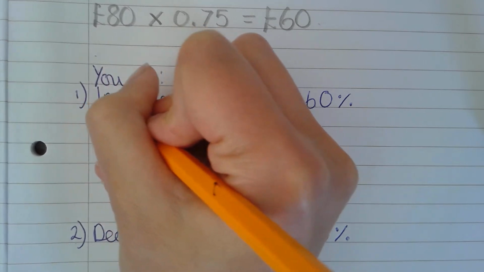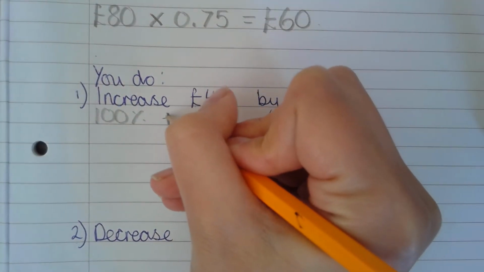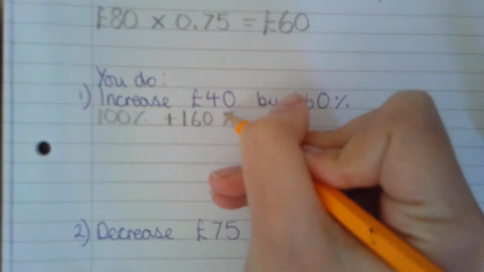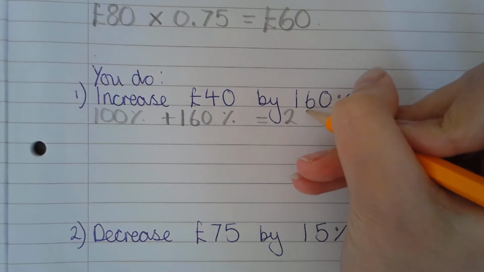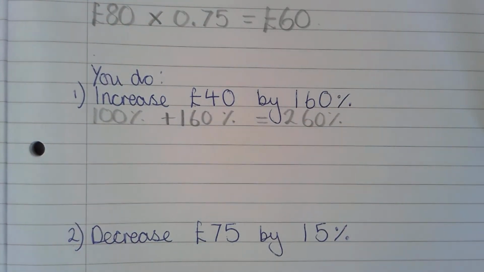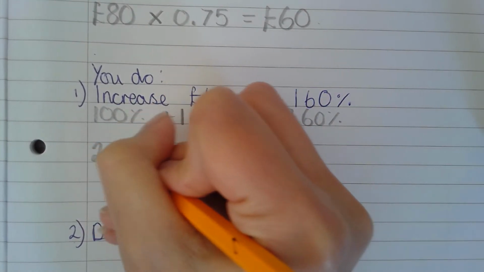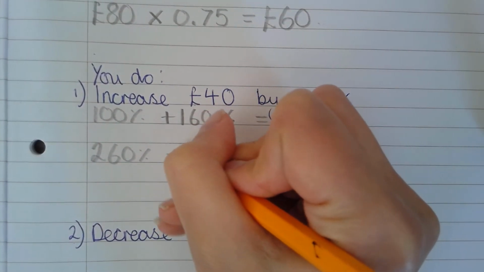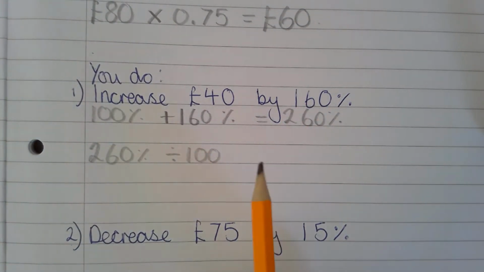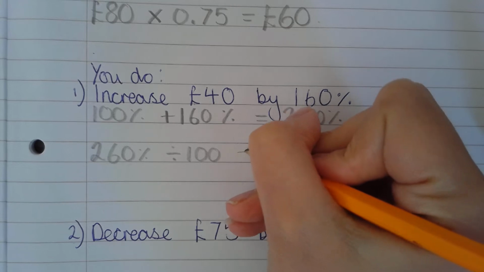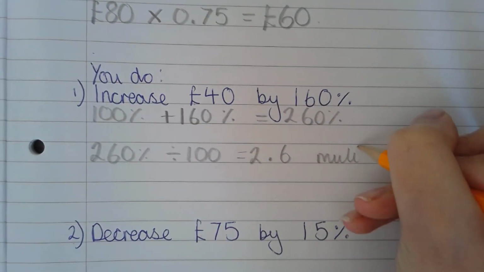So here the £40 is 100%. So we're starting with 100%, and we want to increase, so add on 160%. 100% add 160% is 260%. Then we want to find our multiplier, so we're going to divide 260% by 100, because remember percent means per 100. So that gives us 2.6, which is our multiplier.